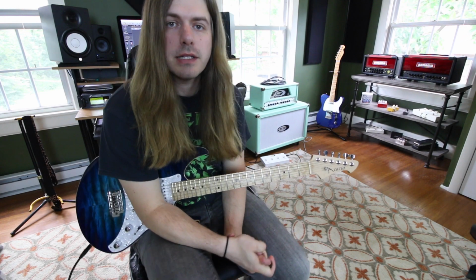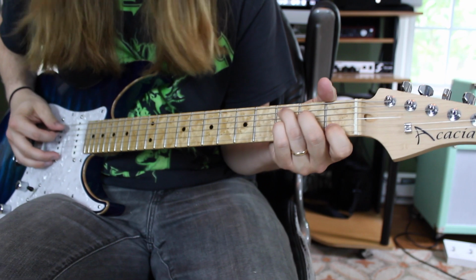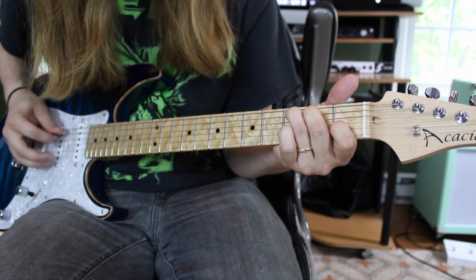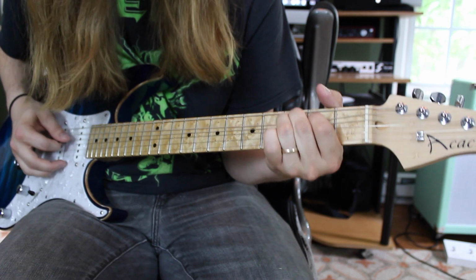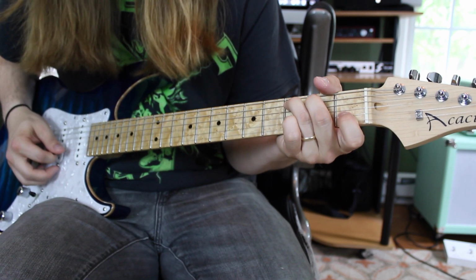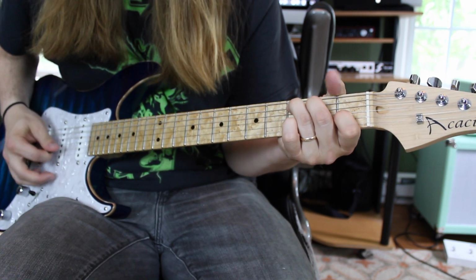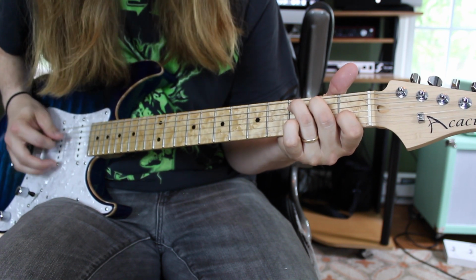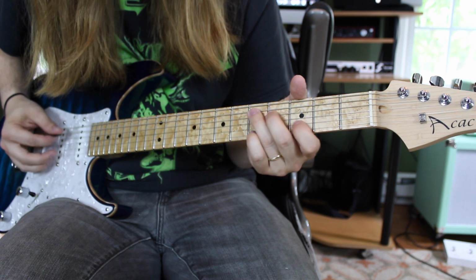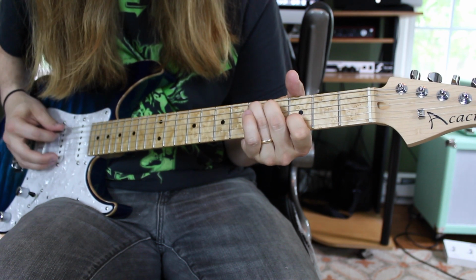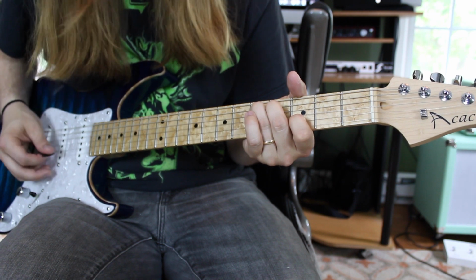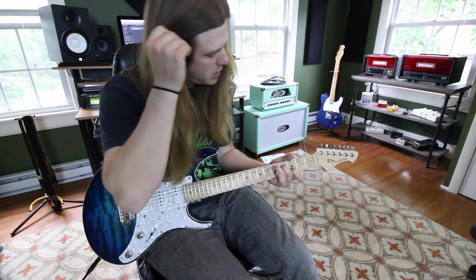Now, the next one we're going to talk about is your C major chord. This is another really good one to move around. So it's simply 3 on the A, 2 on the D, open G, and first fret on the B. Let's move up 2 frets and make it a D chord. I think that might be a D sus2 or something, I'm not 100% sure.